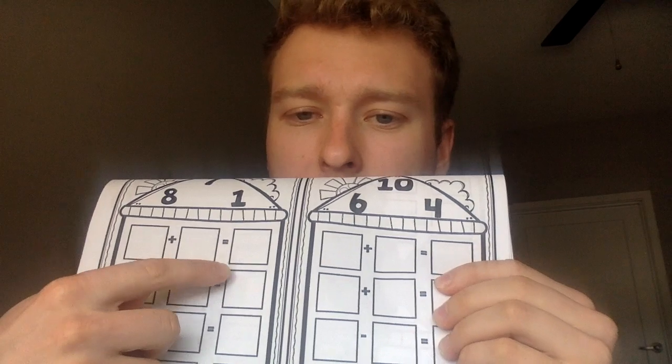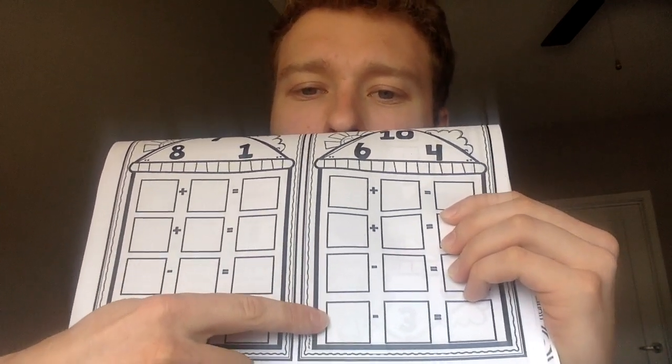For my class for math today, we're going to go to our fact families, just like we did yesterday. And you're going to go to this page right here. So there's a 7, an 8, and a 1, and a 10, 6, and a 4. Make sure you have 2 addition and then 2 subtraction down here. So there's 4 sentences that you can make, and you want to fill them in here. We'll go over that tomorrow in our closing meeting.